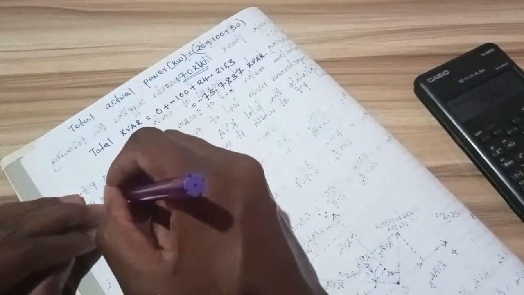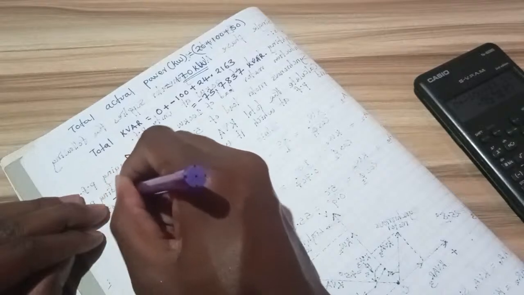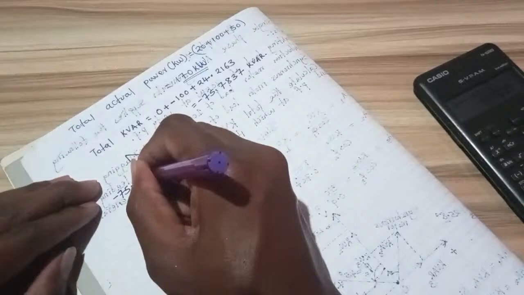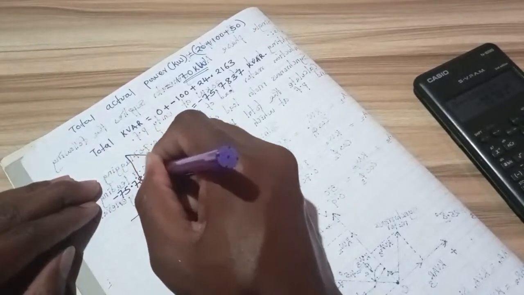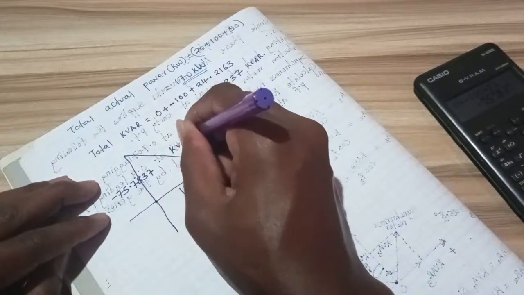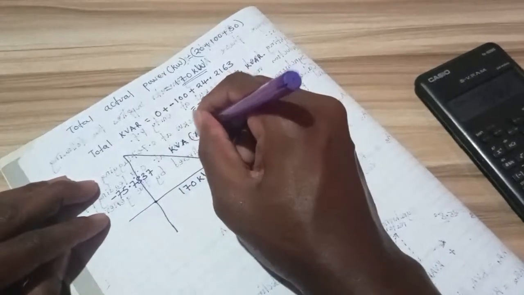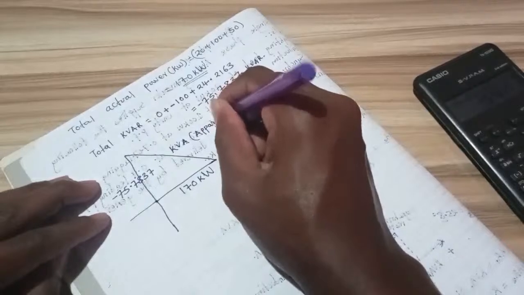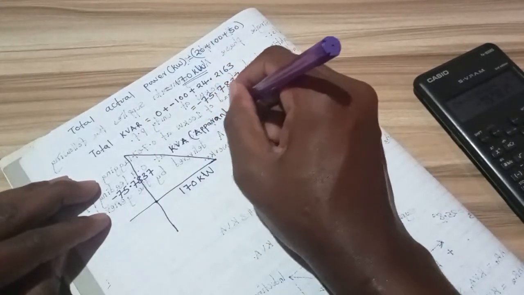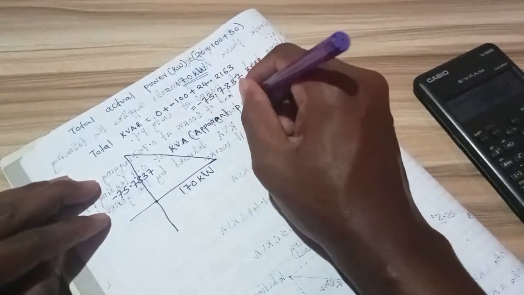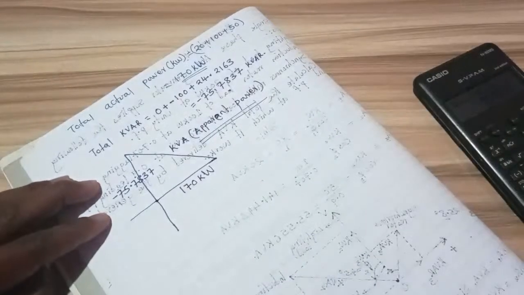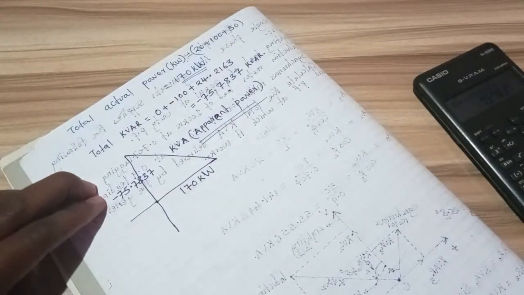On this side we have our reactive power, which is negative 75.7837, and this is our kVA, that is apparent power.